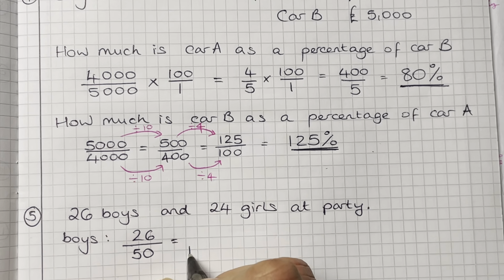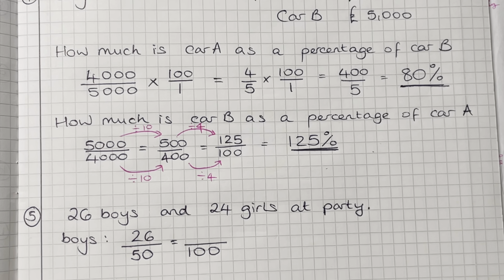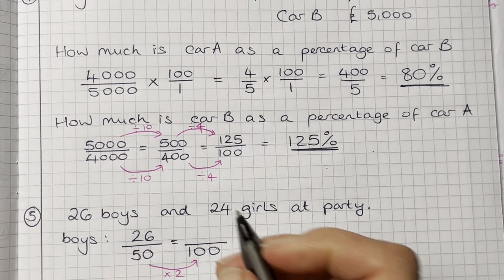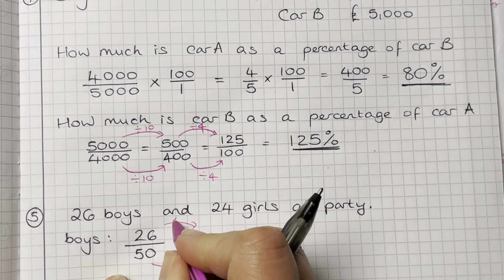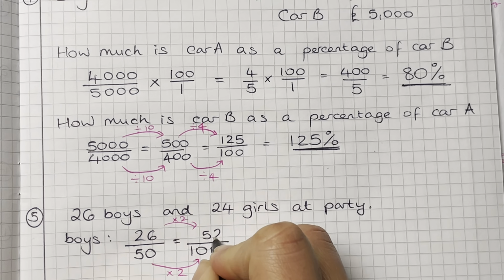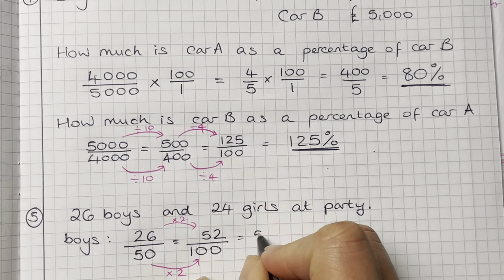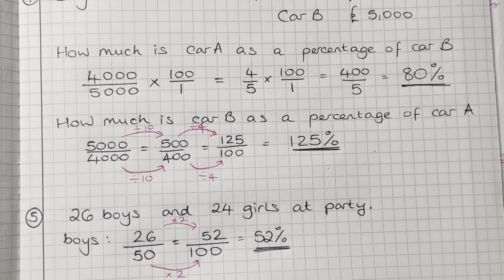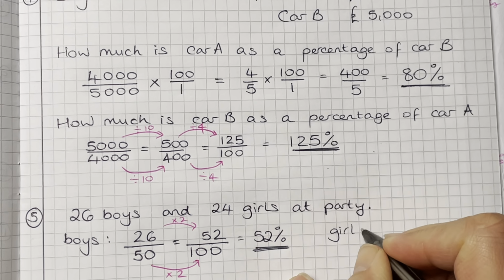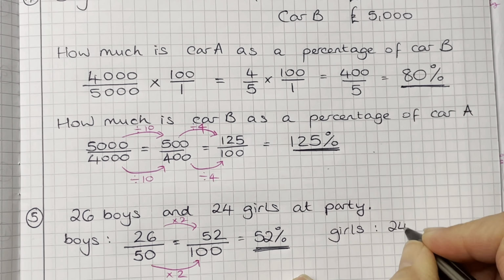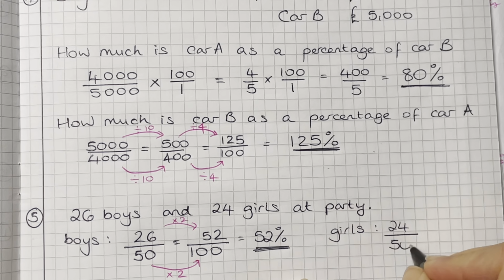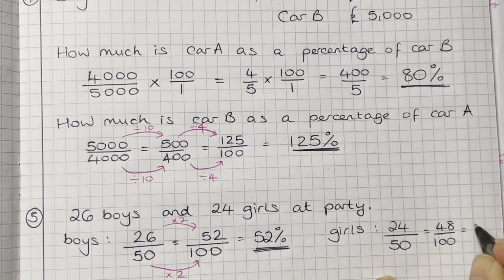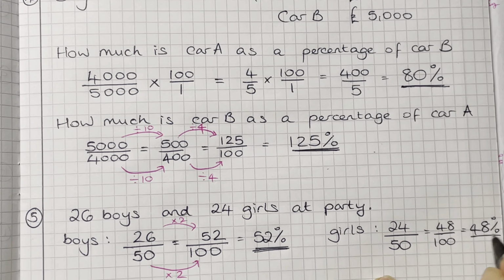And therefore I can use my equivalent fraction method, multiplying my denominator by 2 to get 100, multiplying my numerator by 2 to get 52. So 52% of the children at the party are boys. What about girls? So we know I've got 24. Again, over 50, because the boys plus the girls gives me 50. That gives me 48 over 100 and 48%.